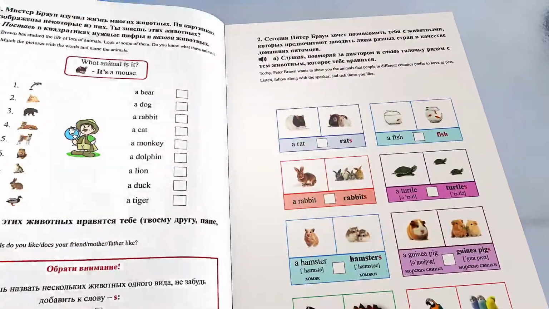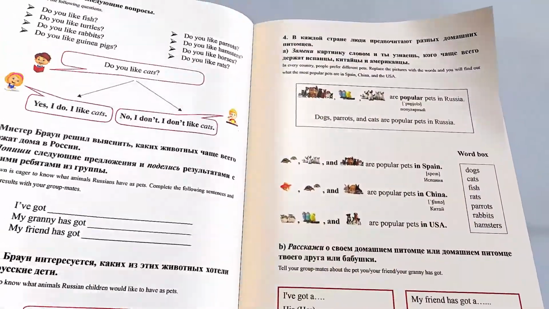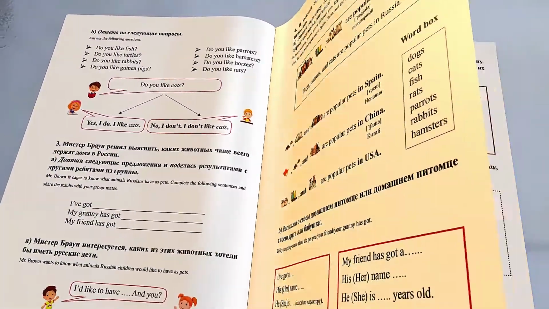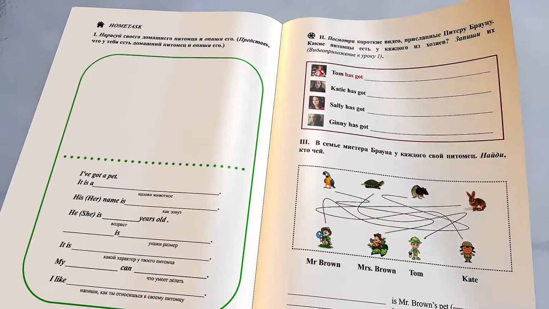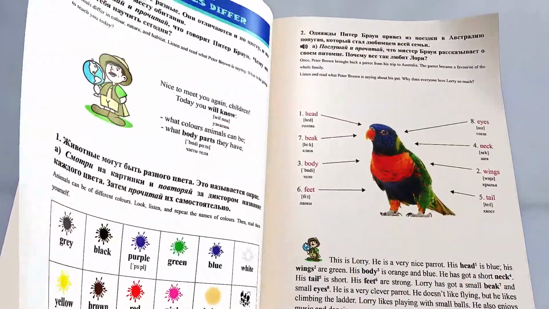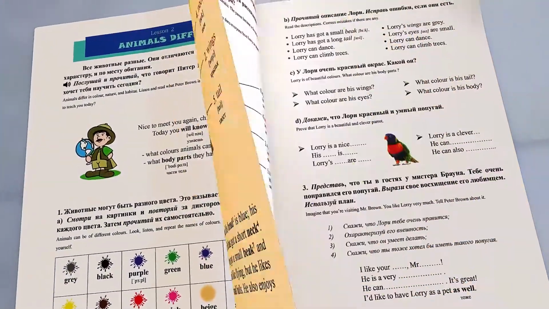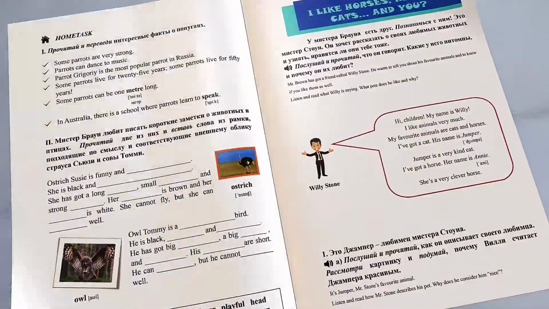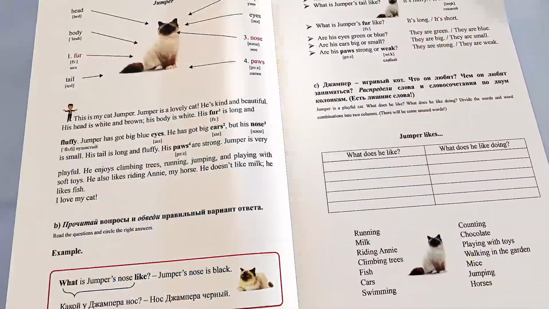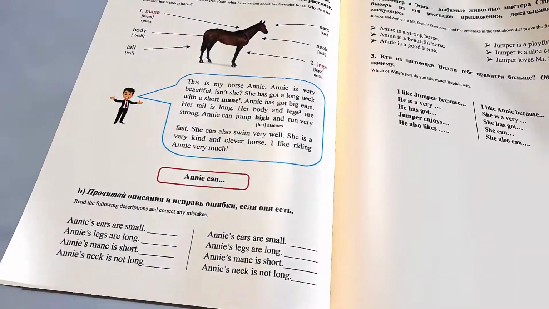In the book, Animals Are Our Friends, children will get to know Peter Brown. He's a zoologist traveling around the world and studying animals. Together with Peter Brown, children will have the chance to travel to the jungle, a safari park, a taiga, and will discover amazing facts about wild animals and pets.